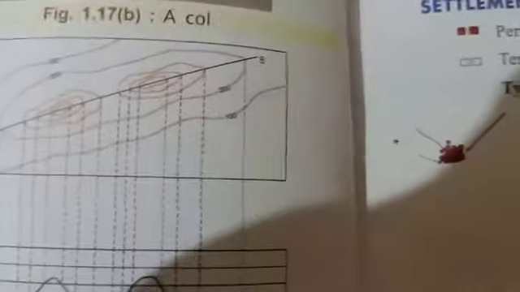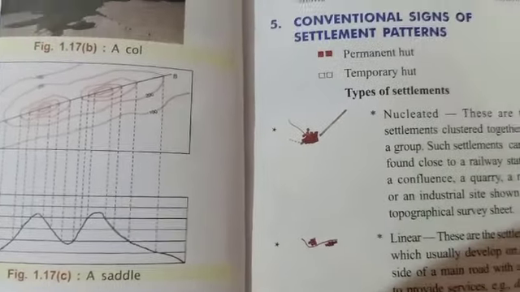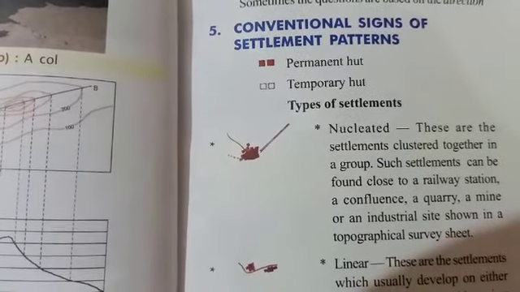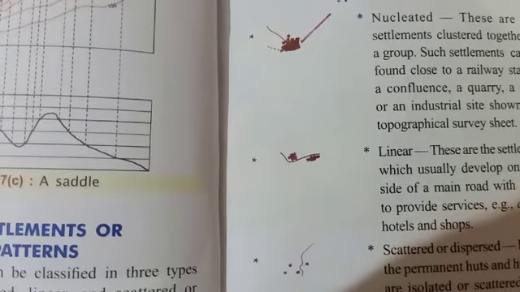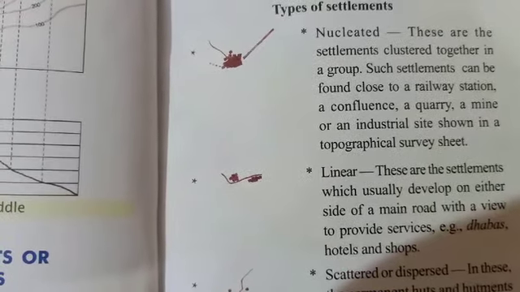In a nucleated settlement, it is shown here like this. All dwellings are collected at a particular point. These are settlements clustered together in a group. Whereas linear settlements are made on either side of a river or on either side of the road.